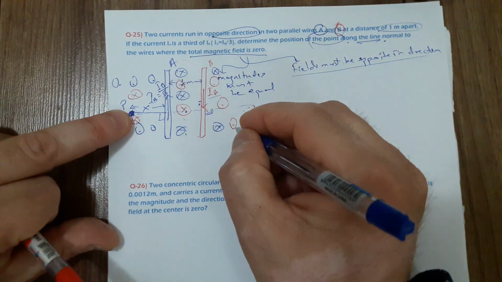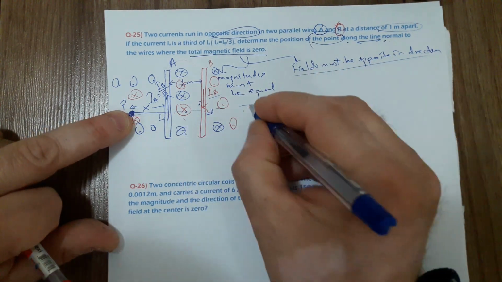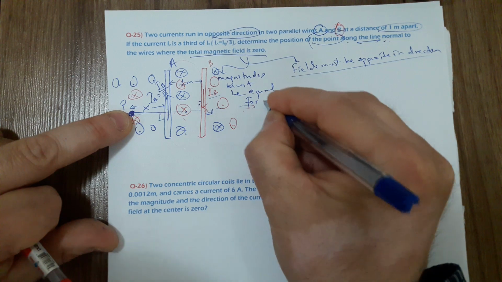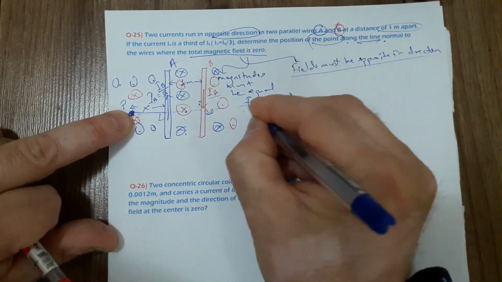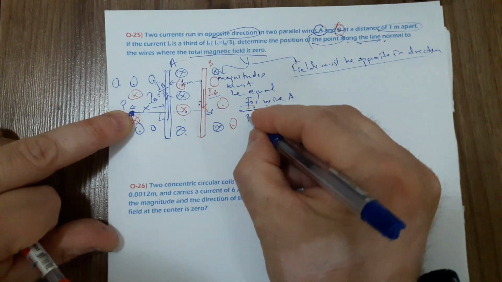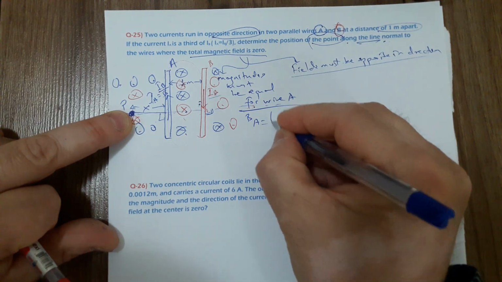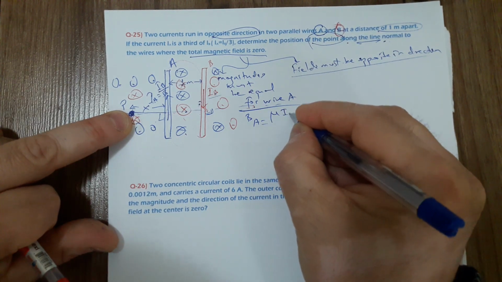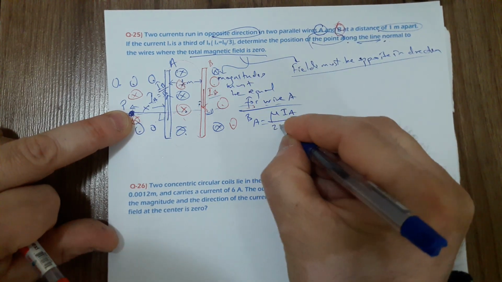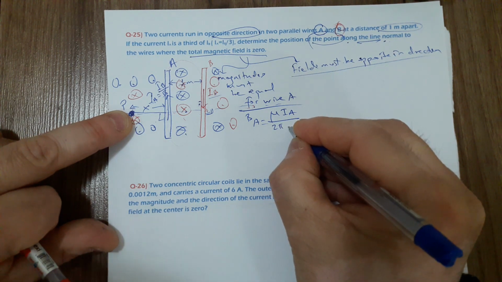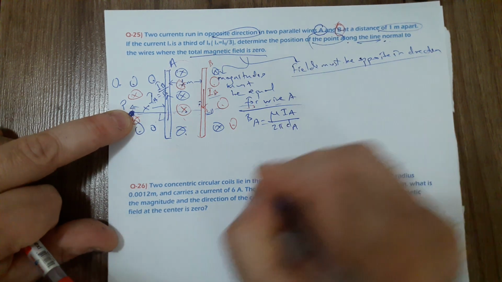So I will now apply the second condition. Field must be opposite, that is the first condition. Field must be equal in magnitude. Let's calculate the magnitude of the magnetic field because of each wire here. For wire A, BA equals mu IA divided by 2 pi dA.